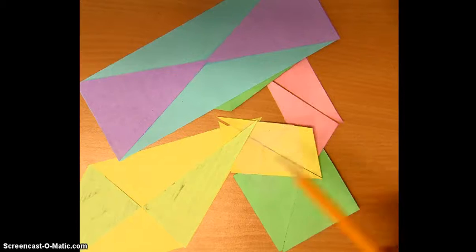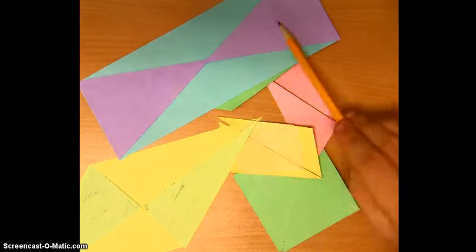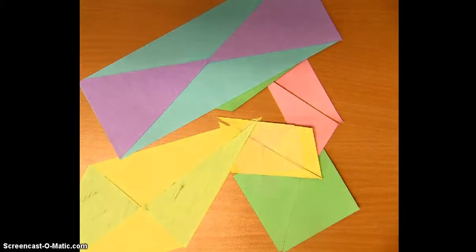One thing to keep in mind: whenever you see two triangles that are made of the same color paper, for example, these two purple triangles, you can assume that those triangles are congruent, that they have the same side lengths and the same angle measures.